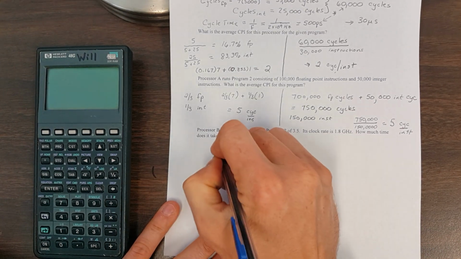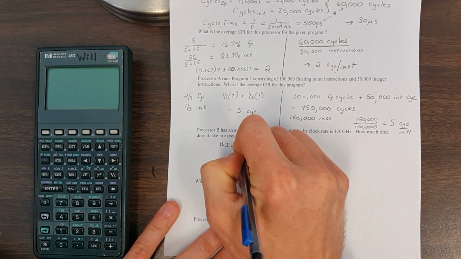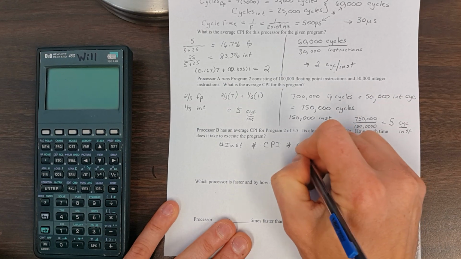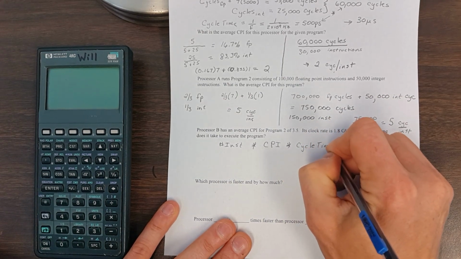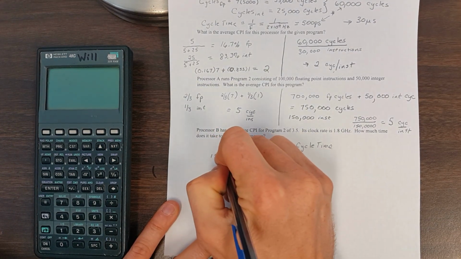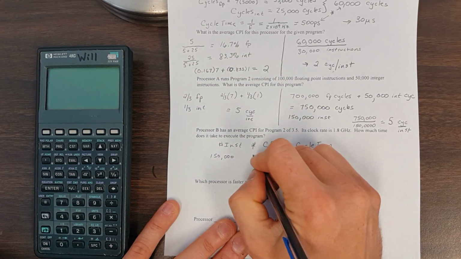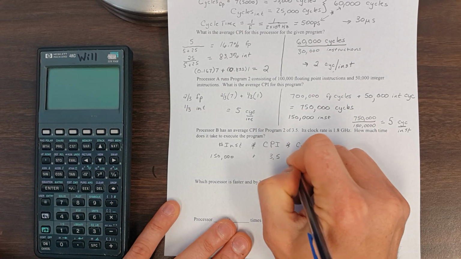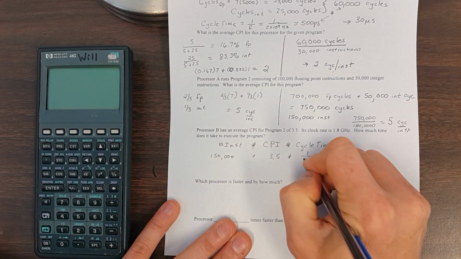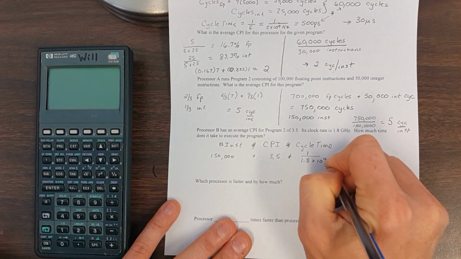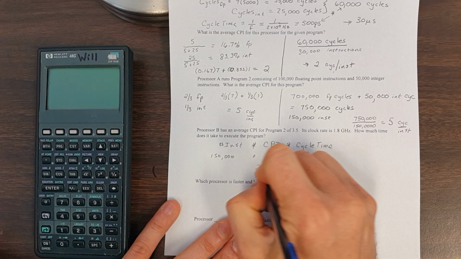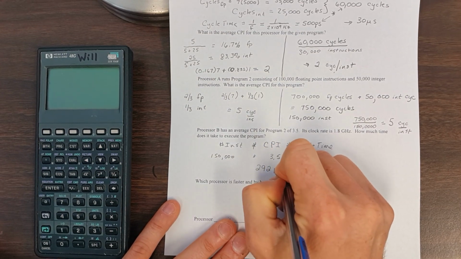So we've got the three legs: the number of instructions times the CPI times the cycle time. That product will give us our answer. So we have 150,000 instructions, and then we have 3.5 cycles per instruction. And what's the cycle time? Well, we're given the frequency, so we take 1 over 1.8 times 10 to the 9th hertz. This gives us our cycle time. We find out that the product is 292 microseconds.